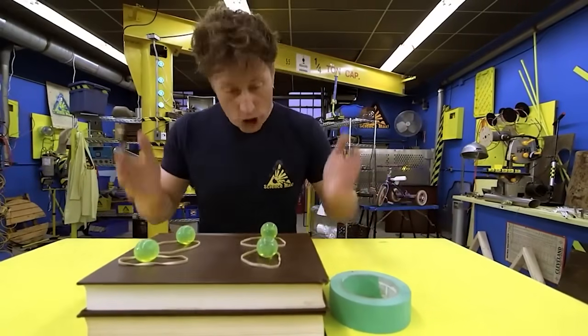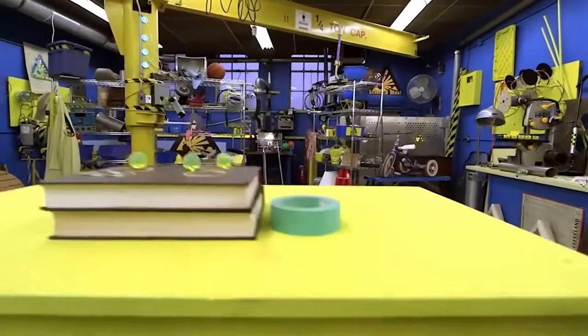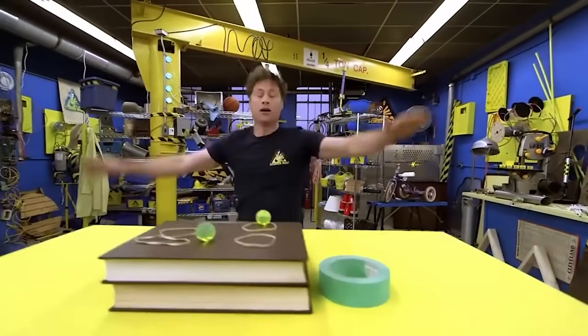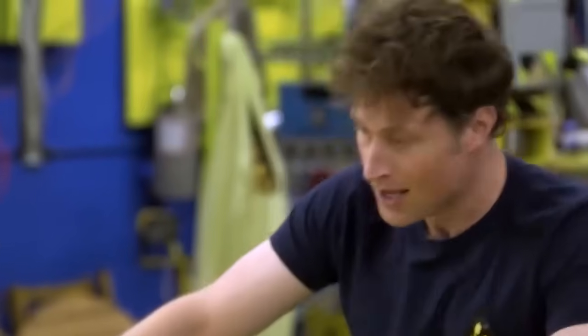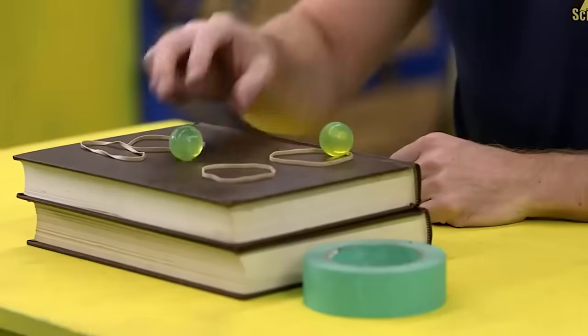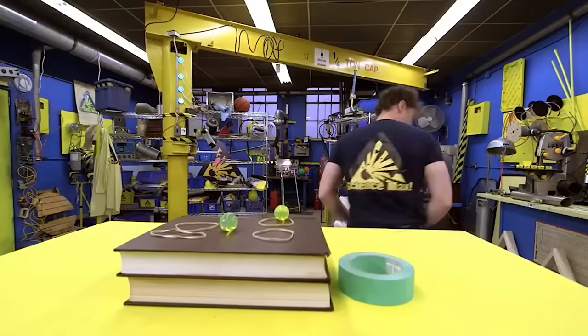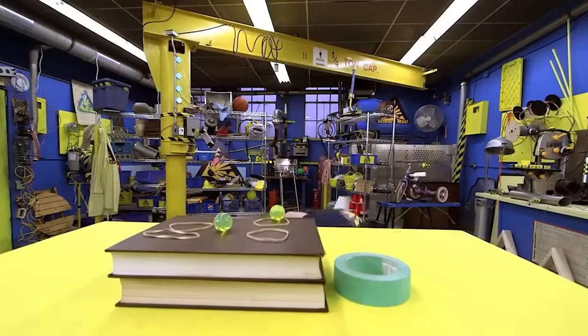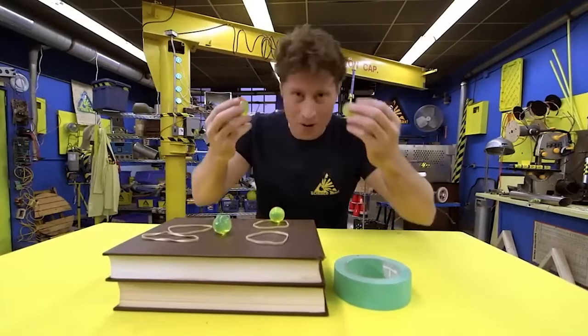And here's what you need. 2 books, 4 elastic bands, and 4 rubber balls. Oh, wait. Okay. 4 rubber balls.